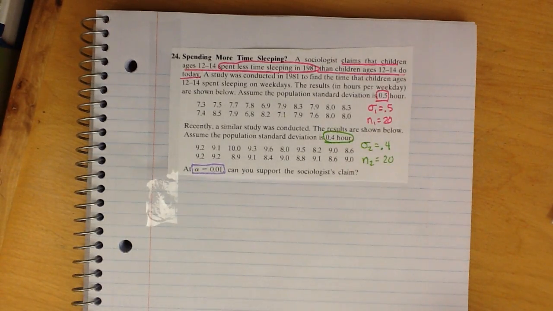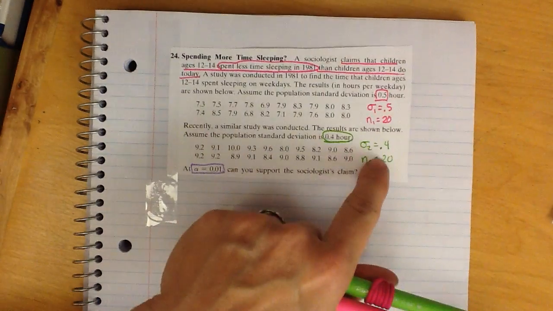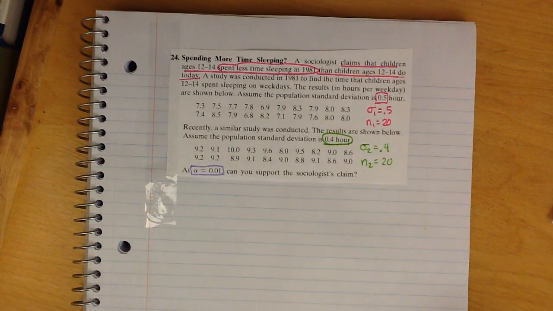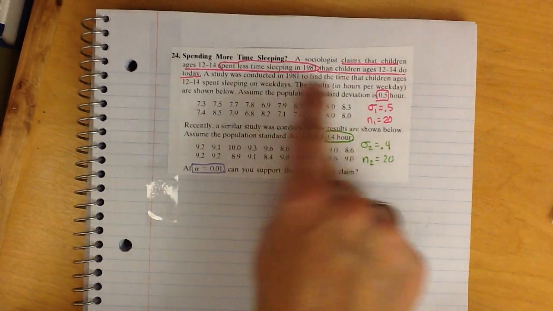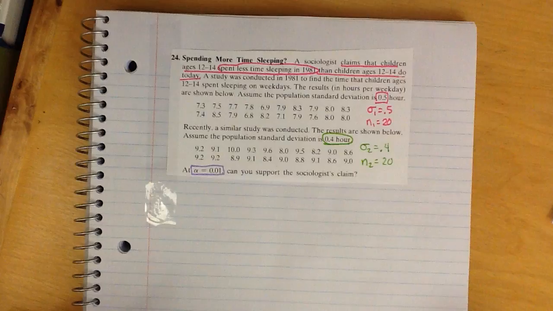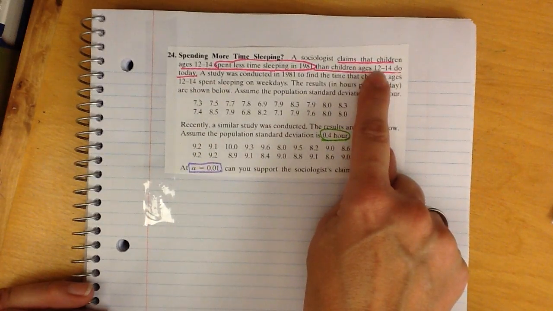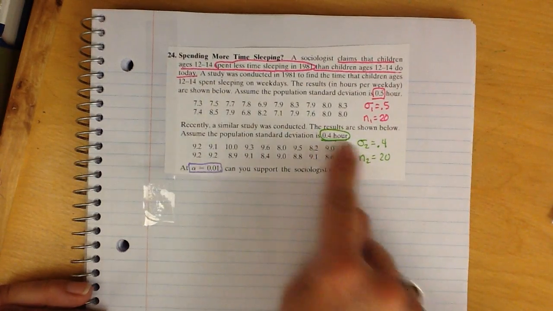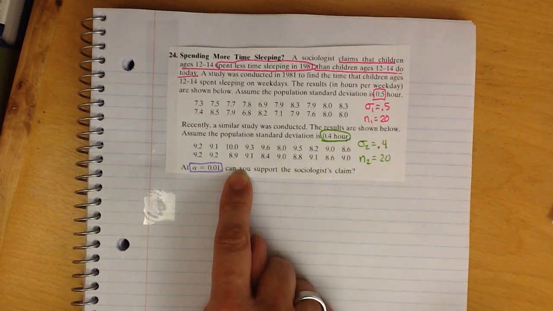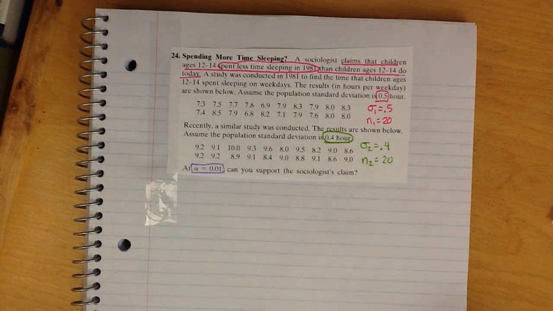So according to our steps, the first thing we need to do is verify that sigma 1 and sigma 2 are known, which they are, and that the samples are randomly selected. Yep. We'll assume they were randomly selected. The important part about the verify is that sigma 1 and sigma 2 are known and the samples are independent. So these are children who were ages 12 to 14 in 1981, and these are children who are ages 12 to 14 recently. So these are not going to be the same kids, so we have an independent test.